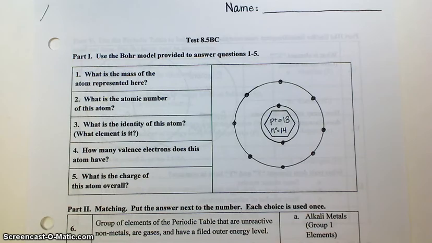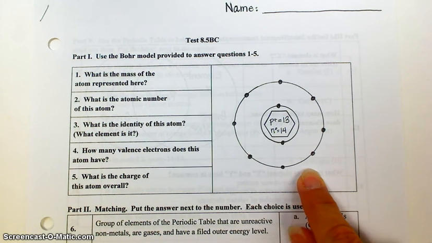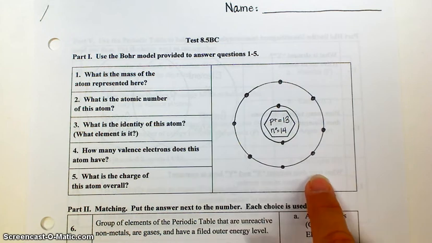Okay, this is the test that you took way back in the day, back in the fall. And I'm just going to go over a few parts of it just kind of as a refresher and a reminder as to how you can find some of these pieces of information. So for instance, here I have a particular atom drawn. Okay, so I have a specific piece of information about one particular atom.